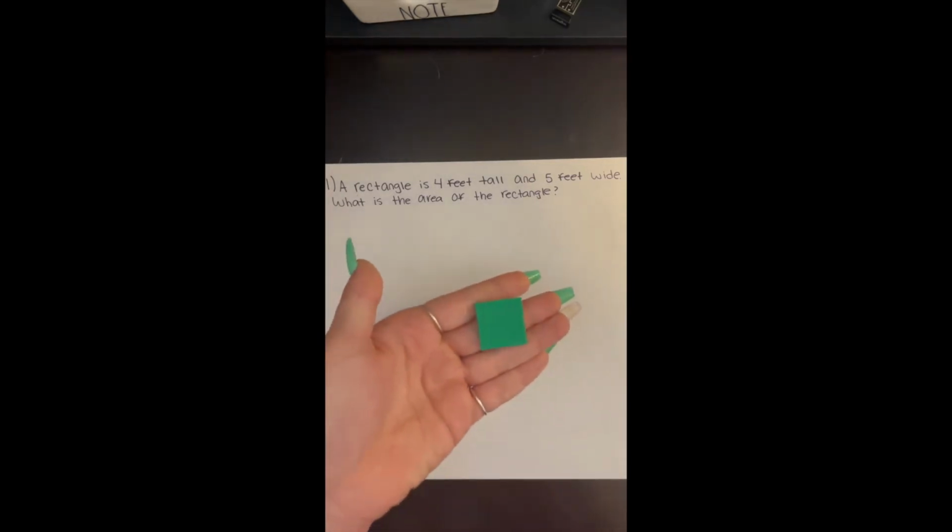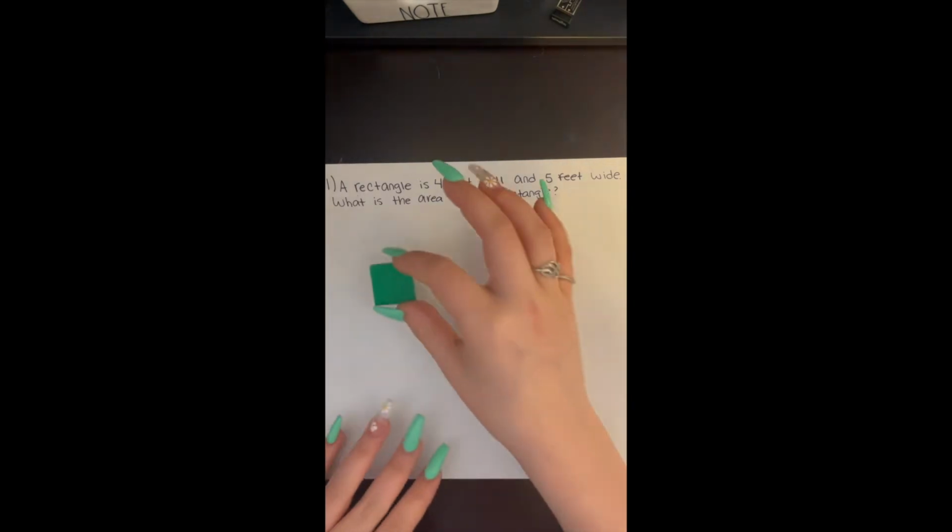To begin, you will have your students visualize the shape as a whole. In this case, we have a rectangle. The students will do this by building the rectangle out of the color tiles and then counting the tiles that they have placed down. In this problem, the color tile will represent a square foot. A rectangle is 4 feet tall and 5 feet wide. What is the area of the rectangle?